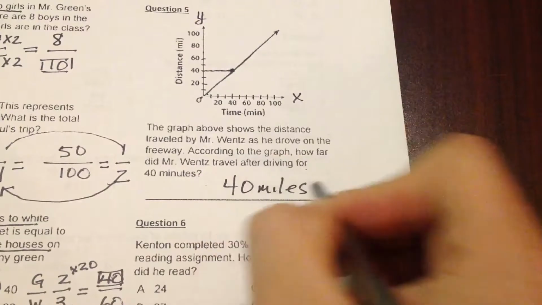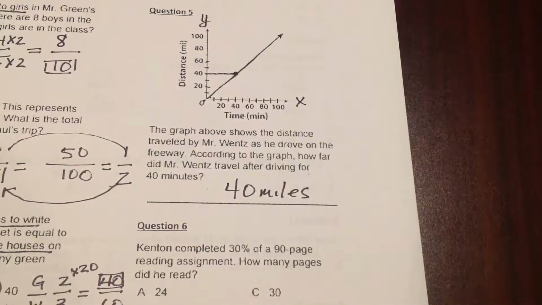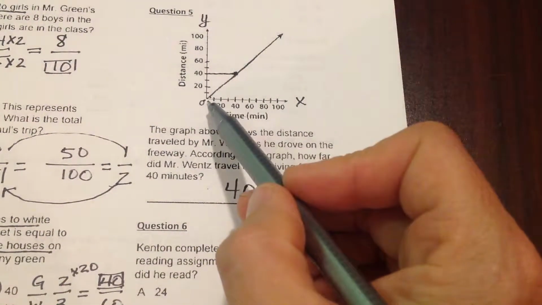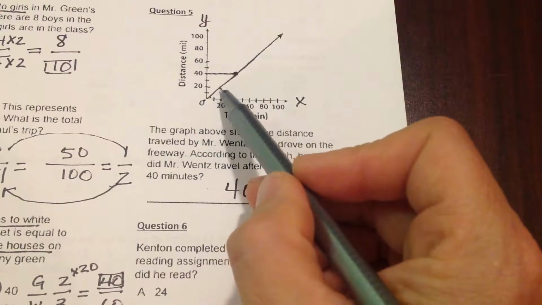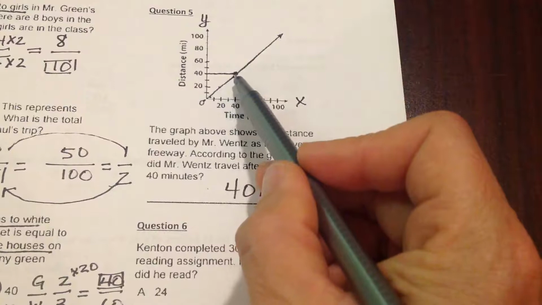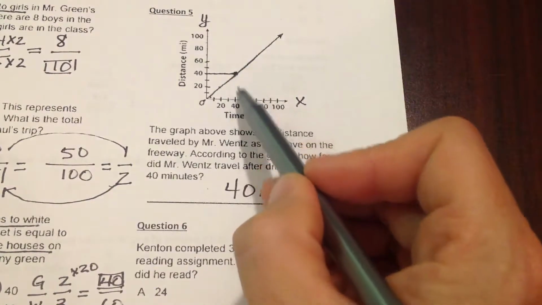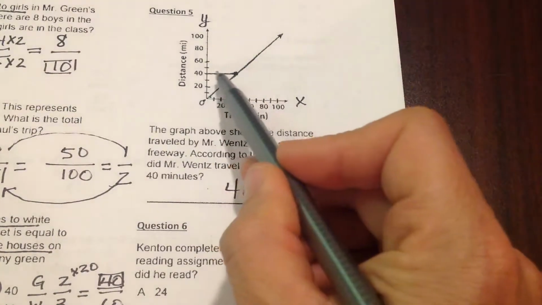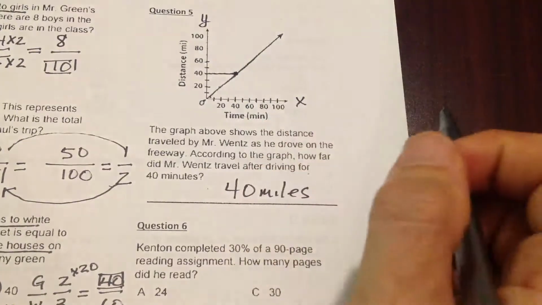So the answer: 40 miles. Here he is before he started. And here he's driving along. Here's 20 minutes, and then he's driving along. And when he hits 40 minutes right here, he had gone 40 miles.